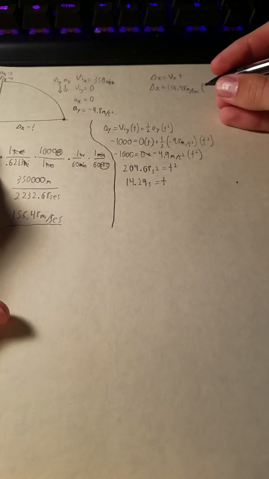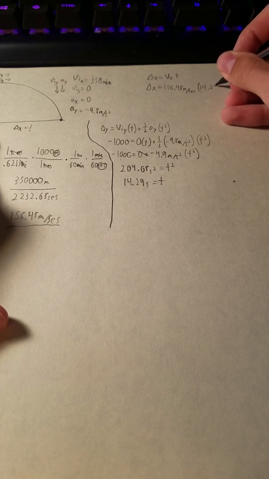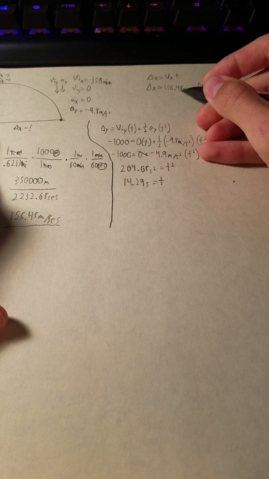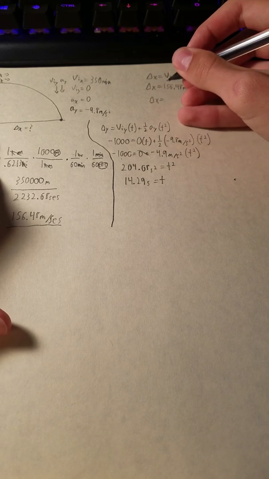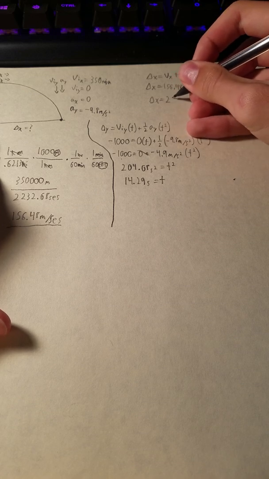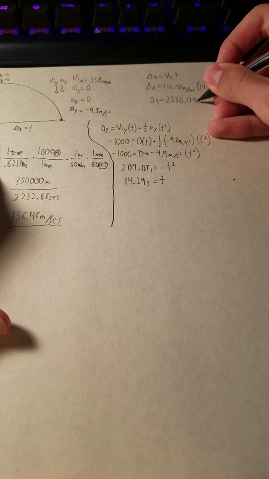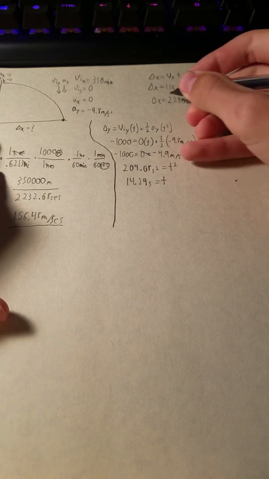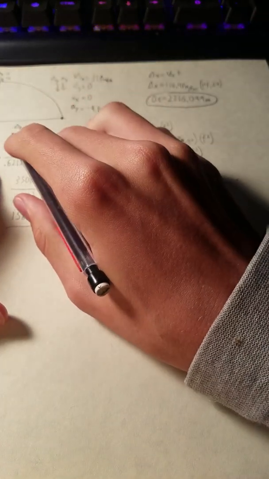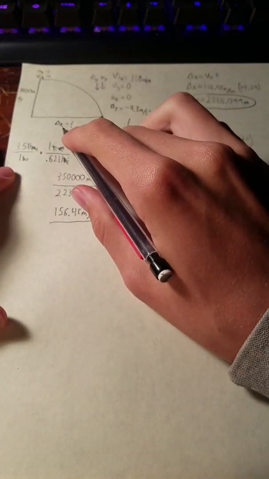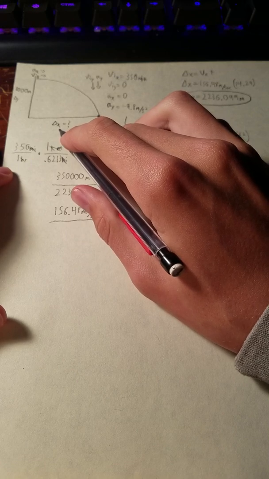So now we can finish our equation up here to get 14.29 times 156.48. Solving for our delta x, we get delta x equals 2,236.099 meters. This is how far Mr. C will travel once jumping out of the plane, and how far he should jump out before his landing zone.